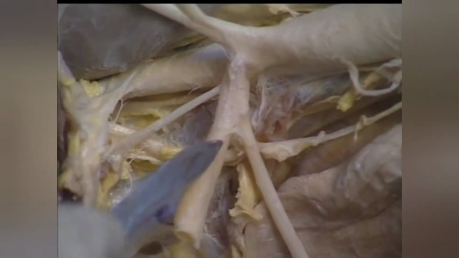This is the left brachial artery. Note the internal thoracic artery arising from the ventral face of the brachial artery. It runs downward and backward and reaches the floor of the thoracic cavity.